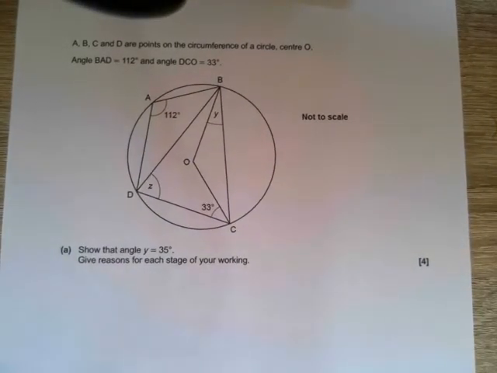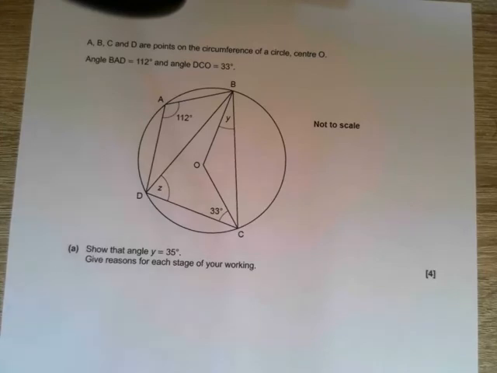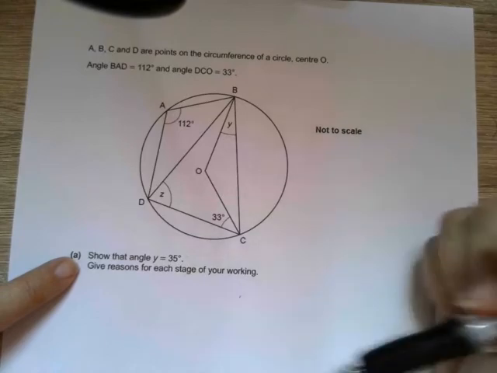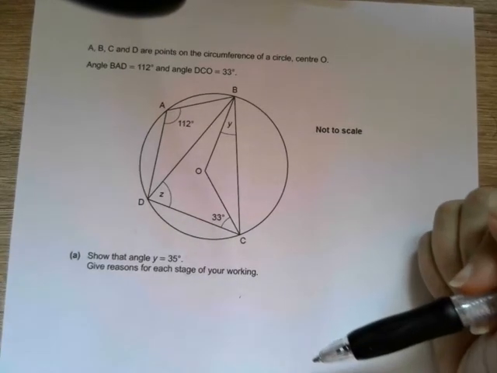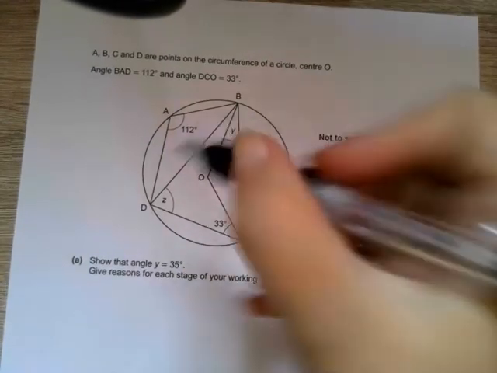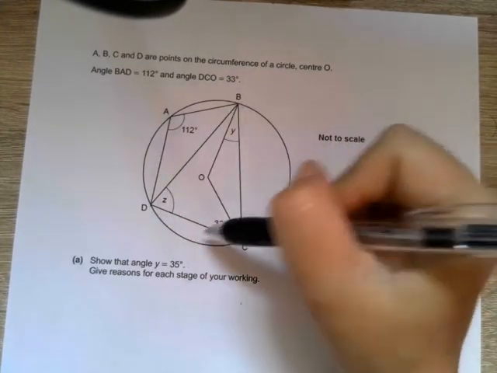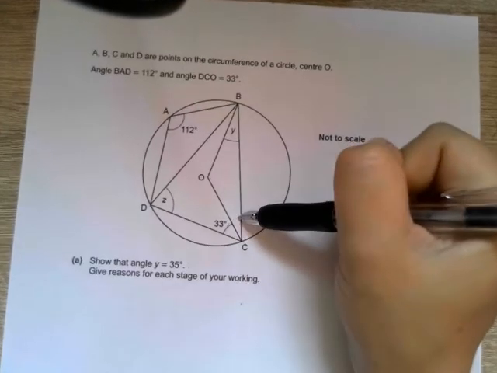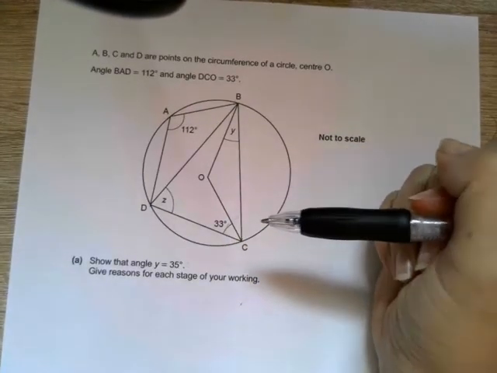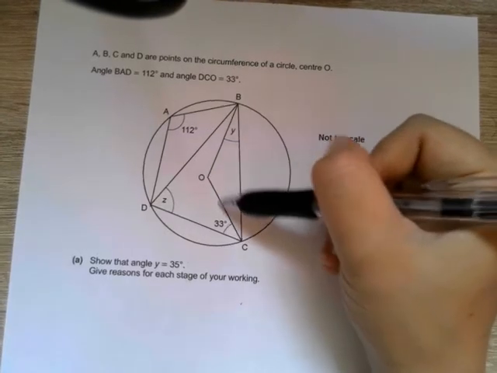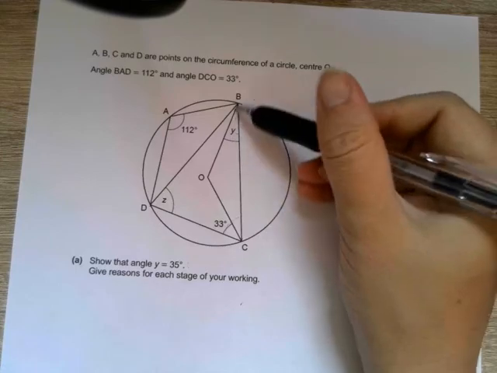Right, so let's have a look at another one. I don't know that these are in any particular order of difficulty, so this may be one of the harder ones I've now picked out. So for this one here, show that angle Y is 35. So again, let's think about some things before I worry too much about that. Let's think, well, 1, 2, 3, 4. I've got a cyclic quadrilateral in this question, so I know that this one and this one are going to add up to 180. I've got a centre here marked on, so that's a radius and that's a radius, so I've got an isosceles triangle.